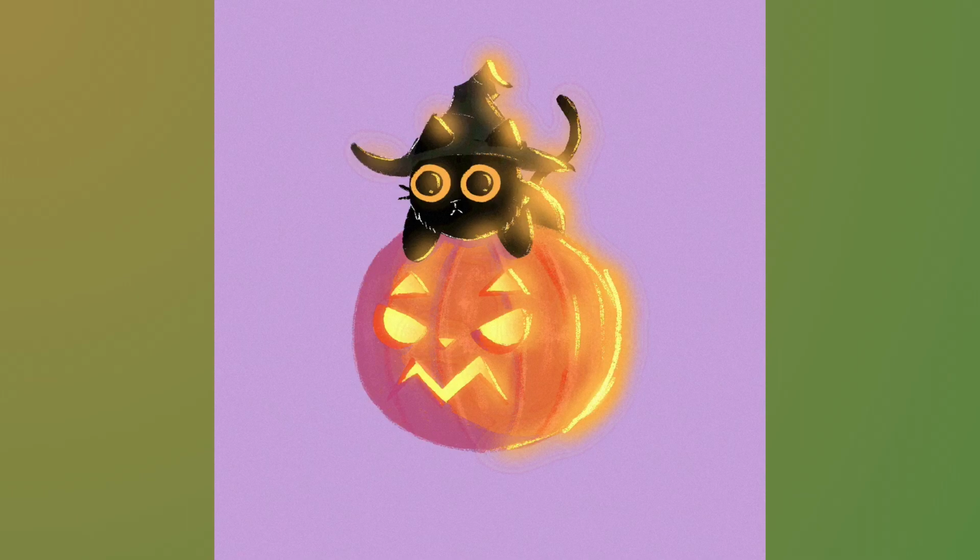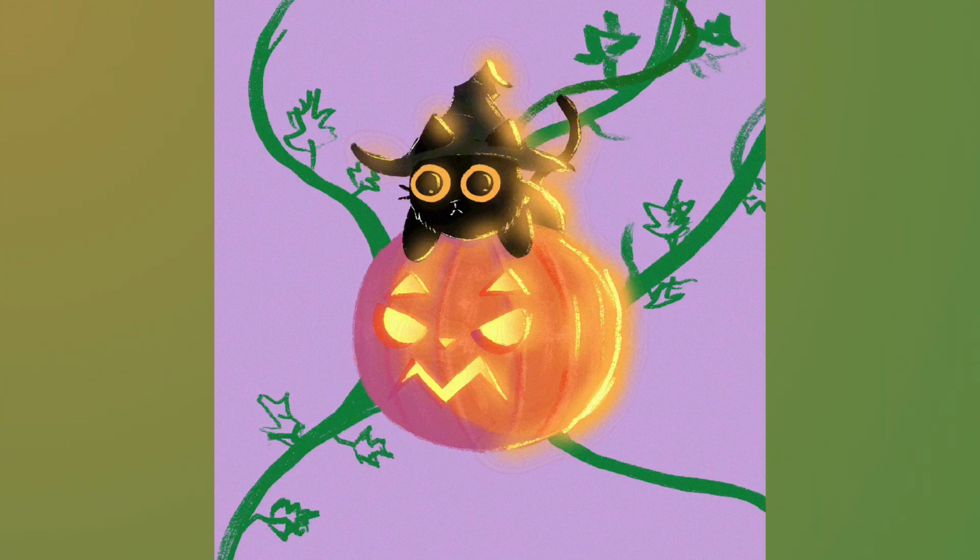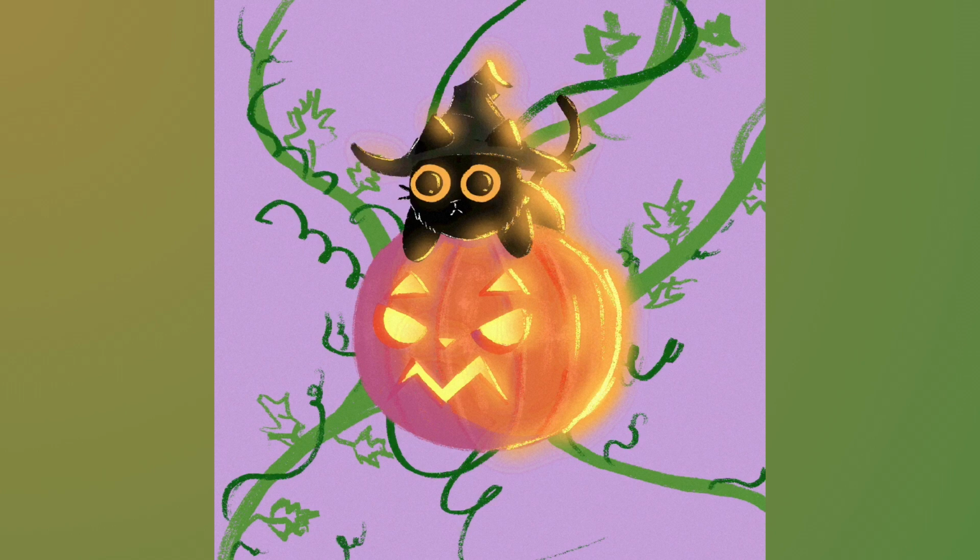Lighting. Now, if you use warm color for your shadow, you'll need to use a cool color for your lighting, and vice versa. Now, I use bloom to make that pretty lighting effect, and that's how I do my lighting.